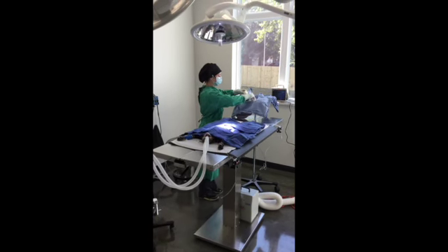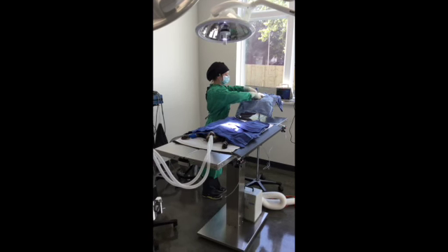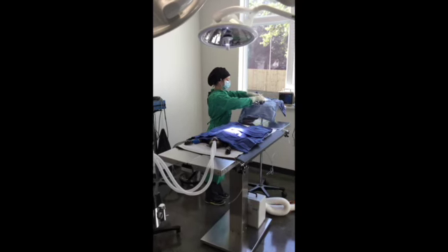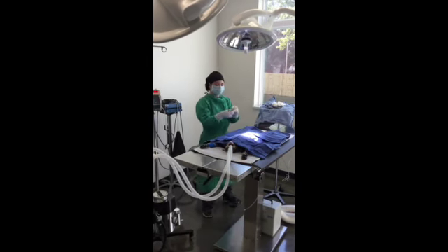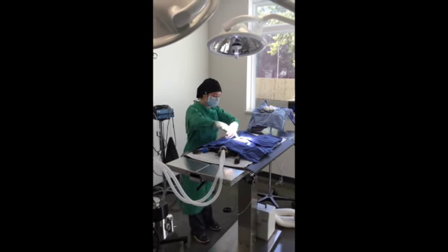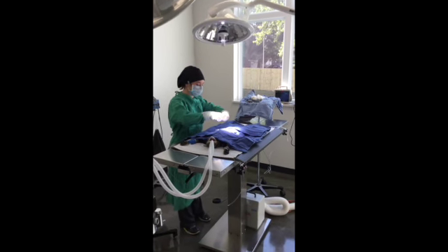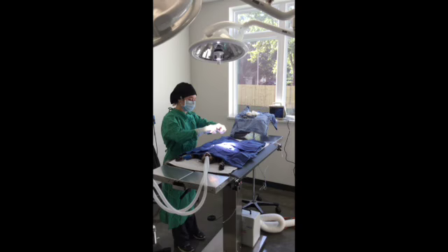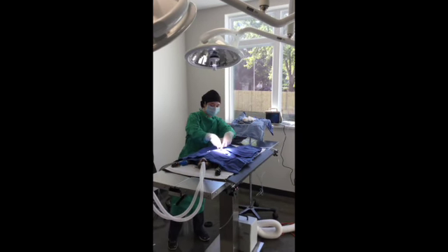To organize that and pull out my towel clamps. And with my towel clamps, I will clamp our towel into place. You want to grab a bite of skin so that the towel doesn't move throughout the procedure.